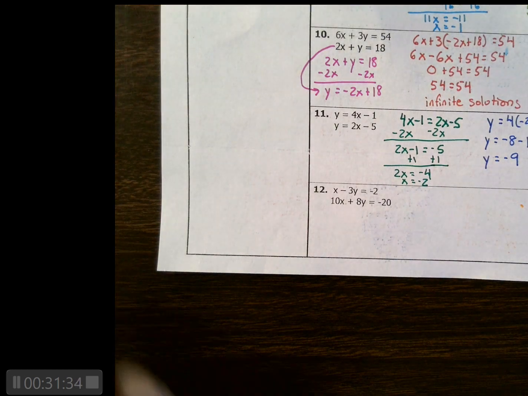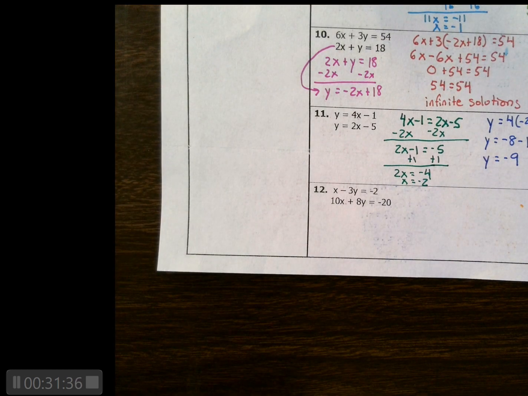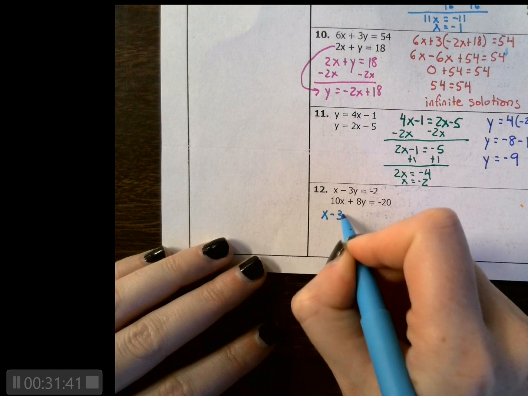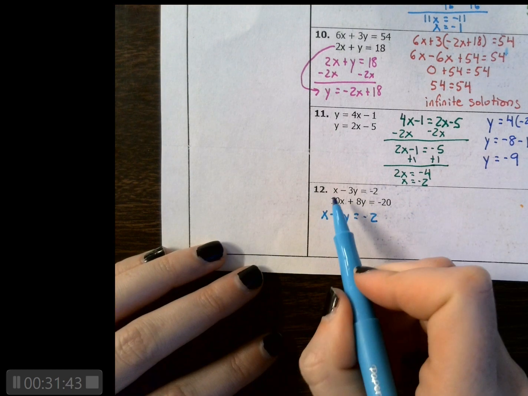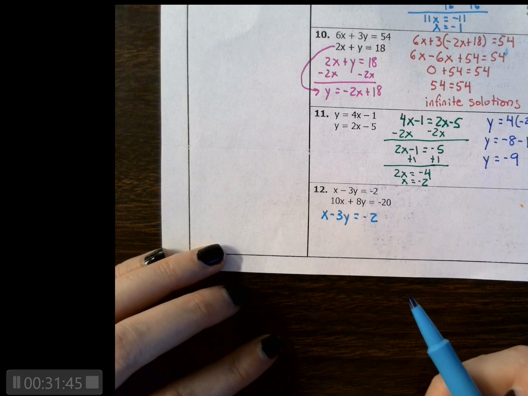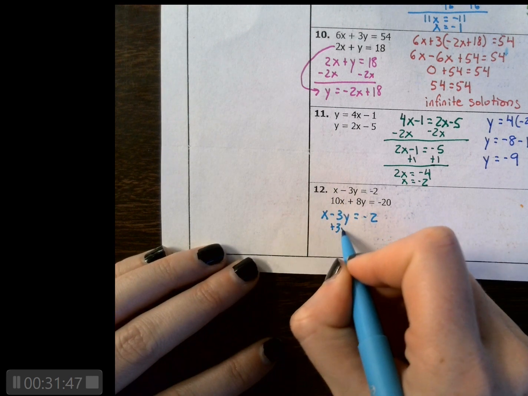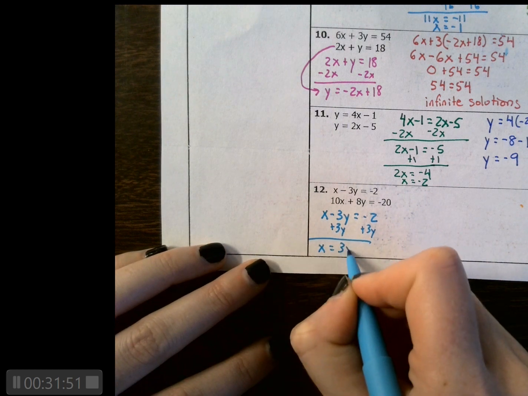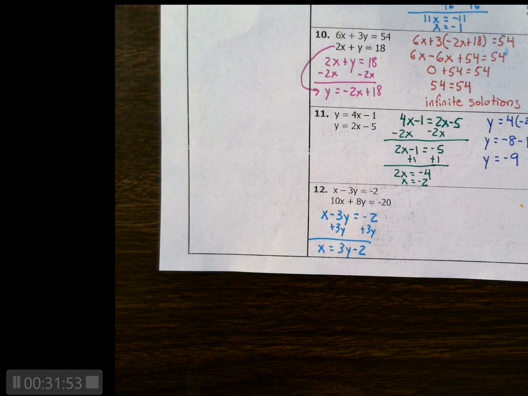Yay! Alright, so we are going to do our first step. So obviously we want to solve for that one. So we're going to add 3y to both sides to get x equals 3y minus 2.